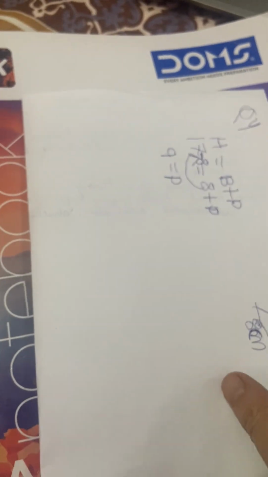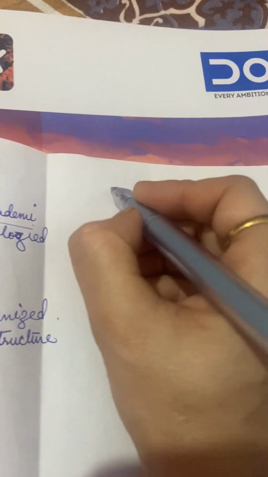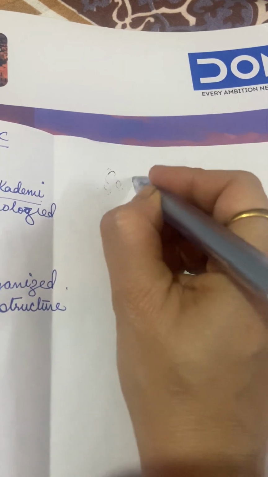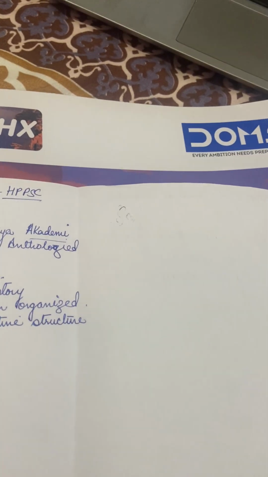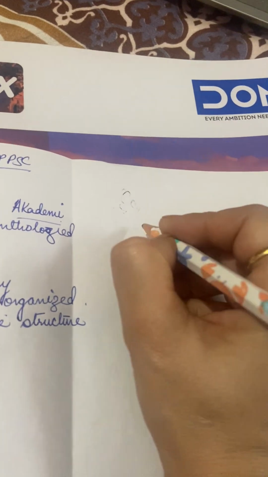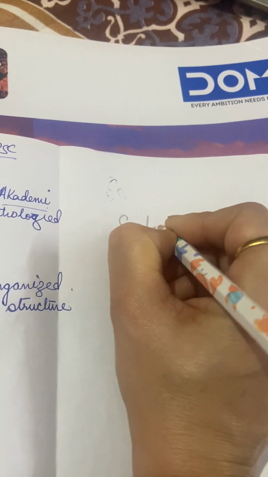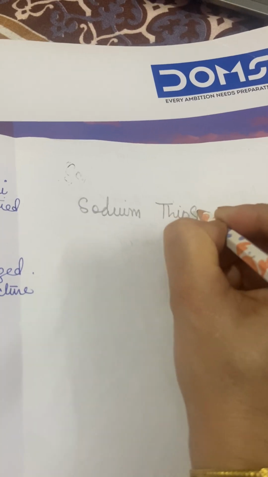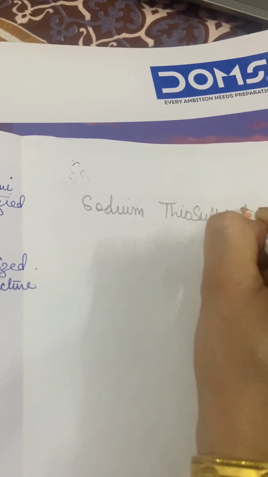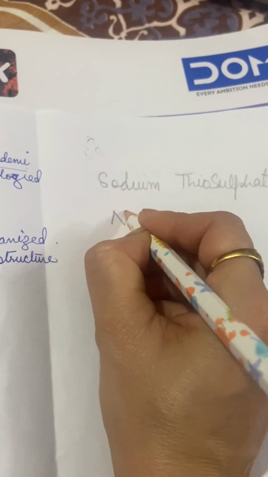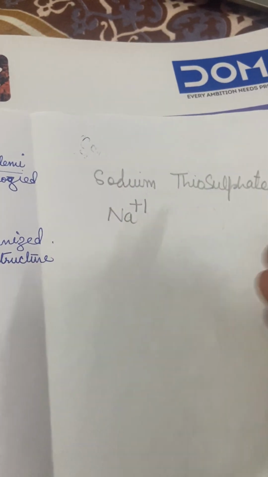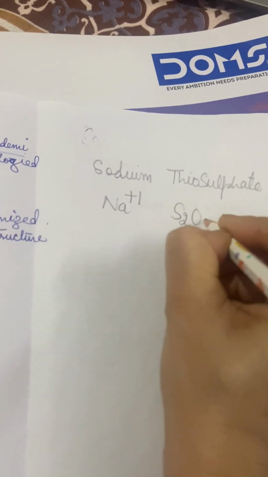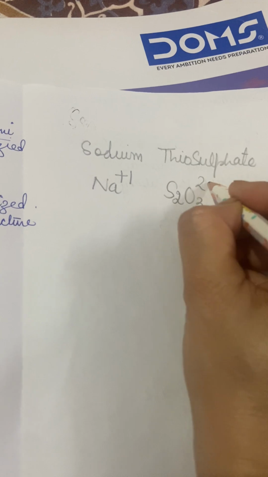Now let me take one more example. Let me take an example of sodium thiosulfate. When we talk about sodium thiosulfate, again, you know the valency of sodium is +1. Thiosulfate means S2O3, and the charge is 2 negative.